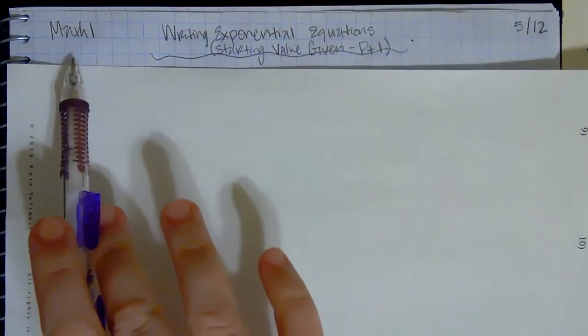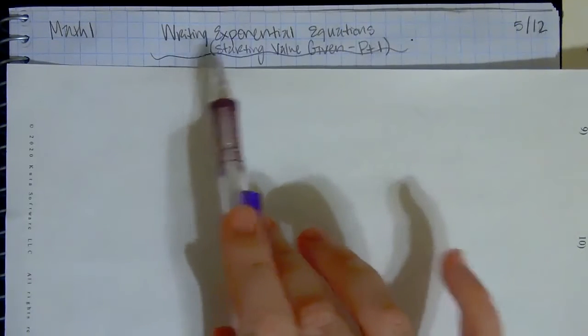This is for Math 1, and we're going to be talking about writing exponential equations. Now, we did kind of start that last week, especially also yesterday, but today we are going to talk specifically about when they give us the starting value, how can I write my equation? So we started a little bit finding the multiplier last week. We're going to do that some more today to write the equation.